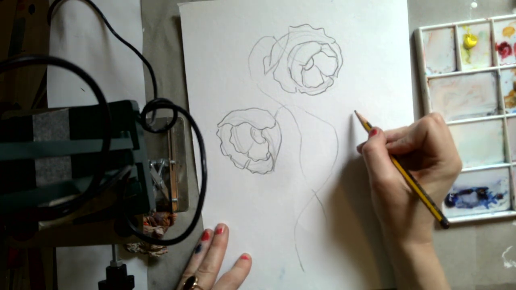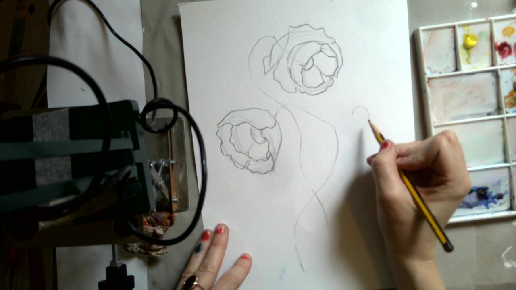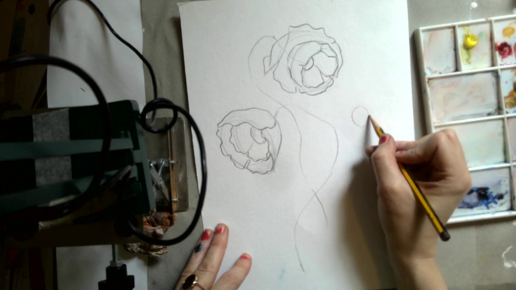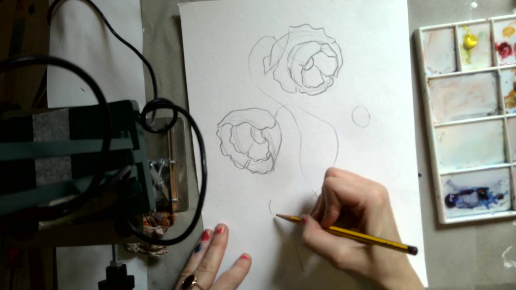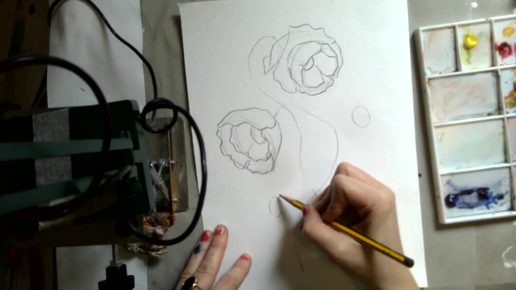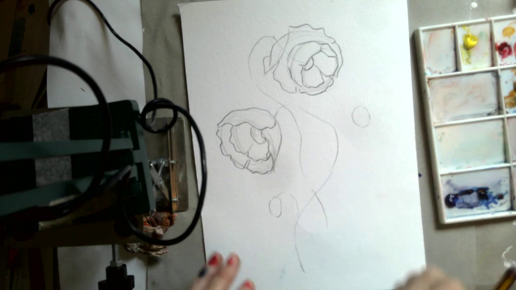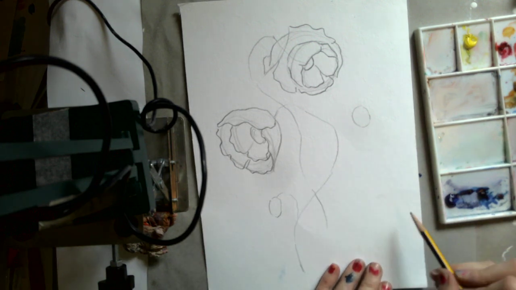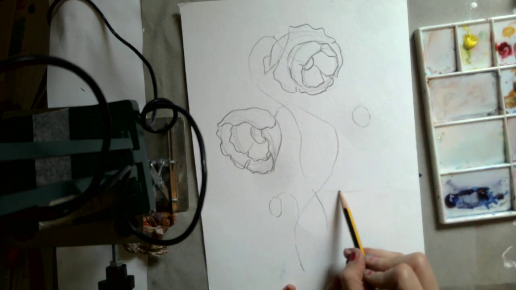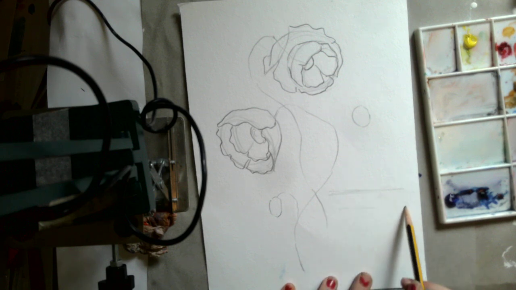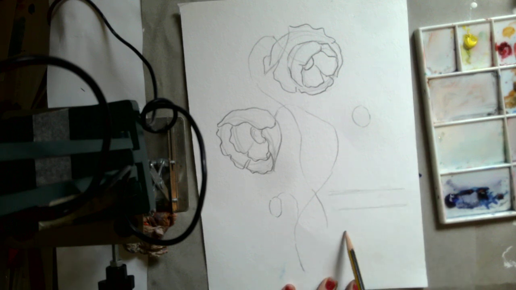And I also want to place in some buds. So I'll have a bud here. We can have one here. And I'll put just a few lines here, which are going to be my text.